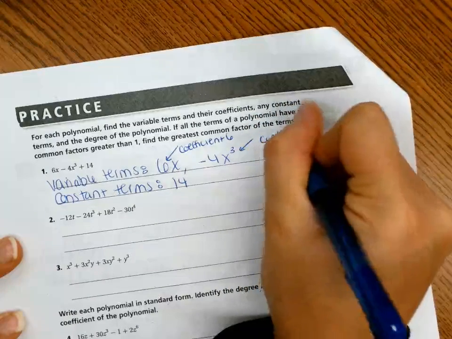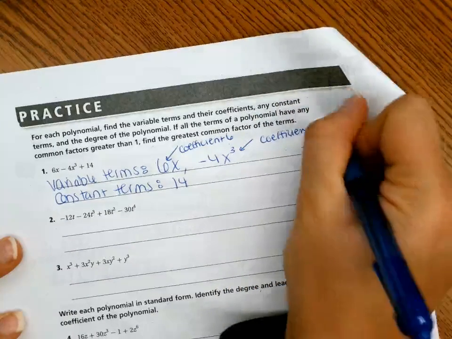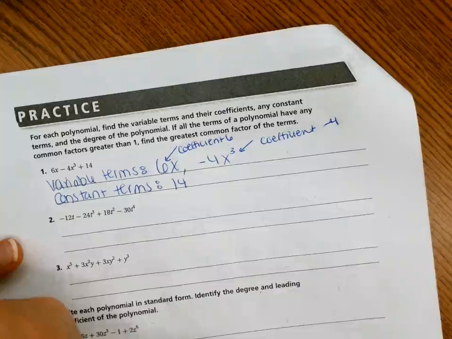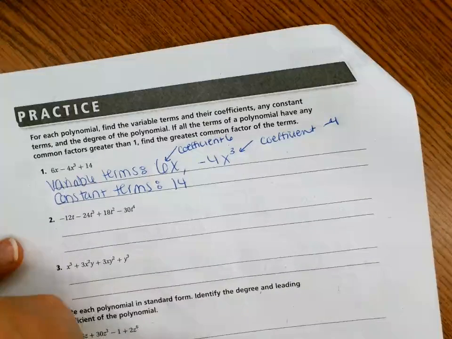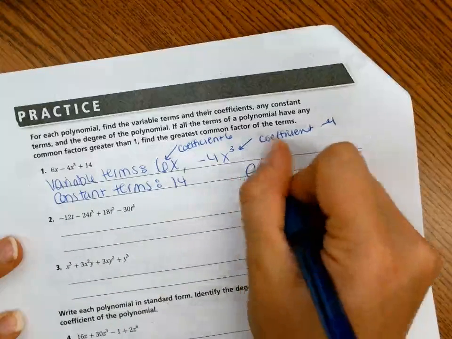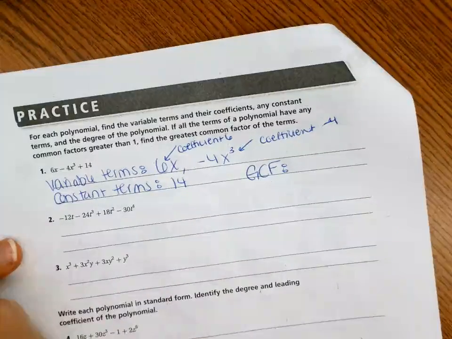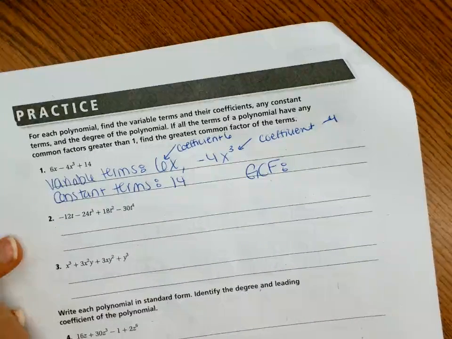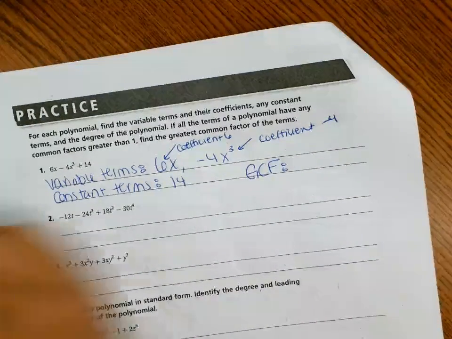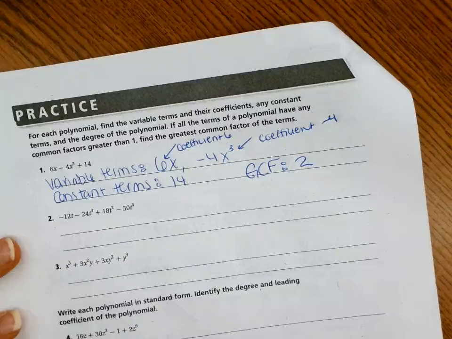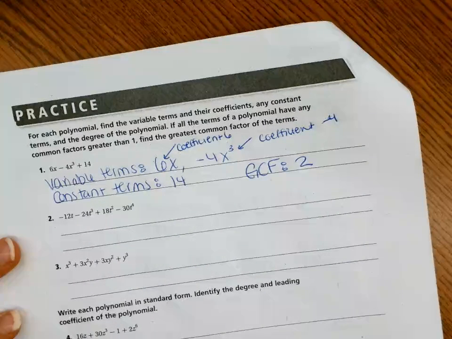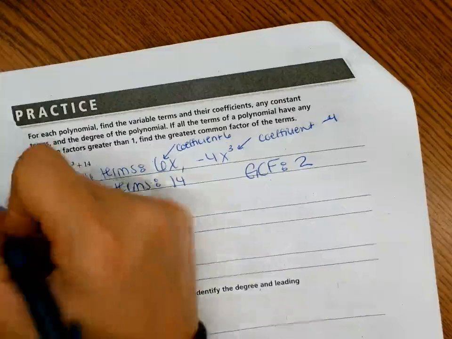Coefficient, negative 4. Greatest common factor. Can these all be reduced by something? 2. What degree? Third degree.